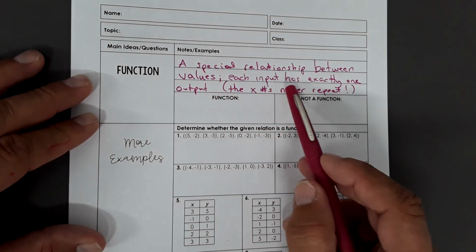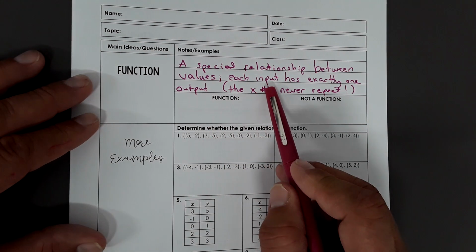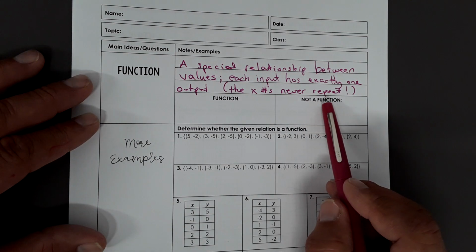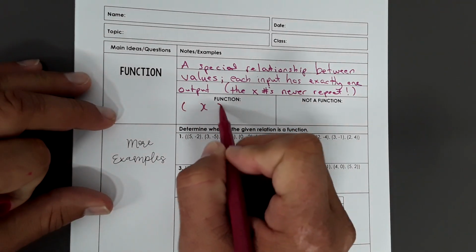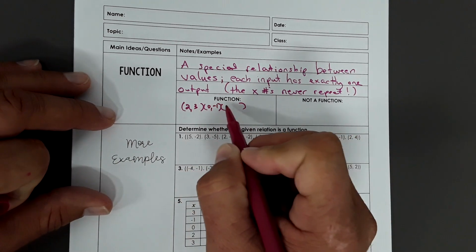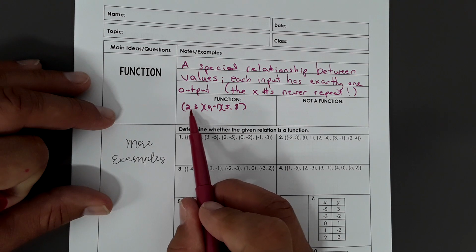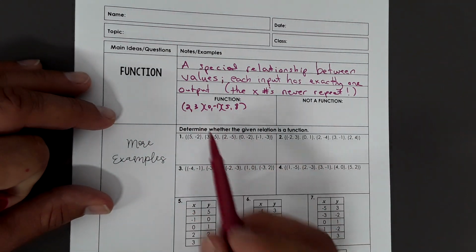A function is a special relationship between the input values, the x numbers, and the output values, where each input has only one output. Or, you guys remember this trick? The x numbers never repeat. So if I wanted to write a set of ordered pairs that was a function, I could say (2, 3), (0, -1), and (5, 8). See, the x numbers are 2, 0, and 5. They never repeat. So this would be a function.